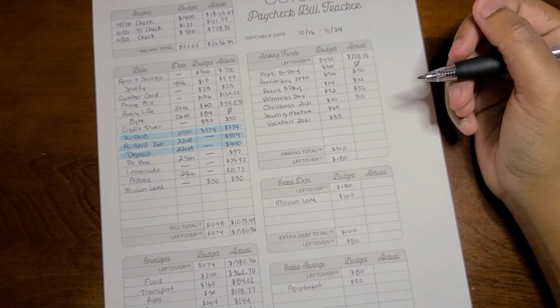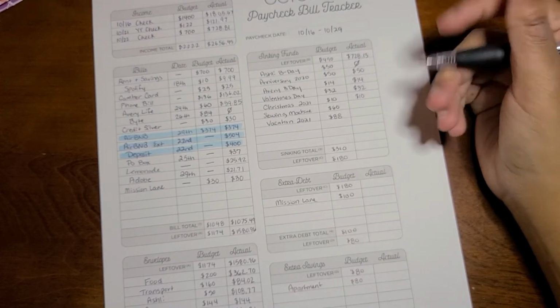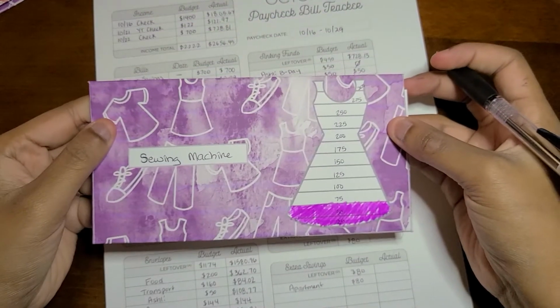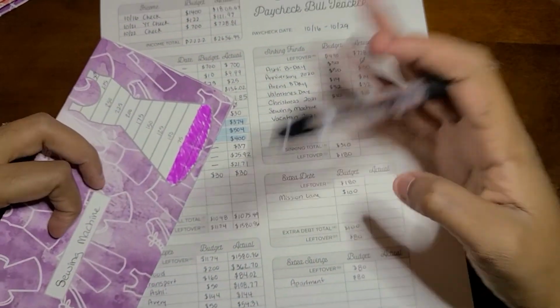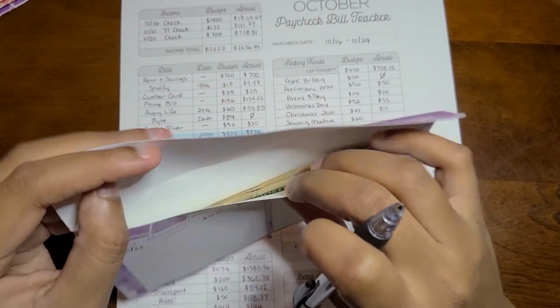Then I actually had a goal for a sewing machine. I moved this one down to extra savings, as you guys saw in the last video. And I put $60 in there.